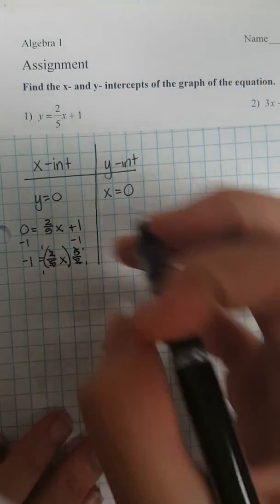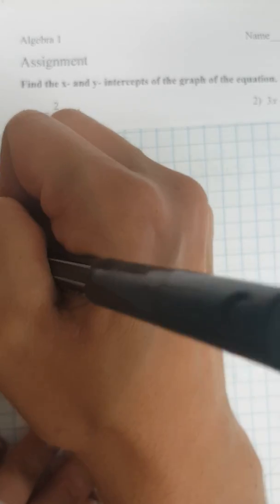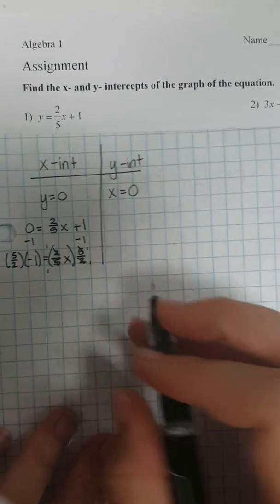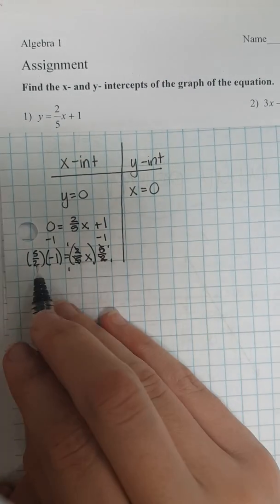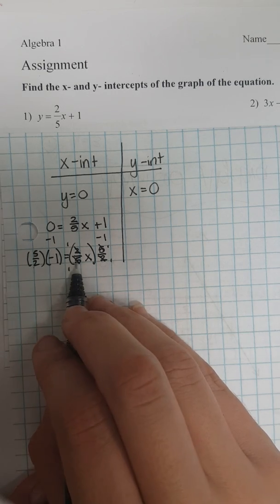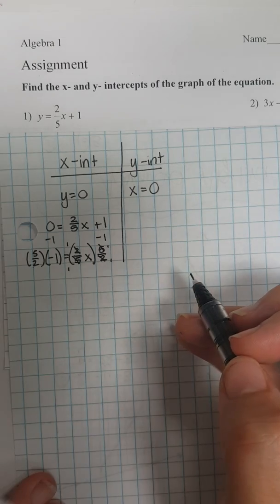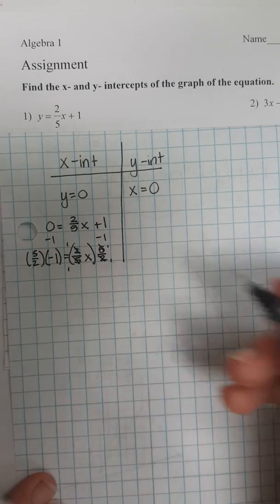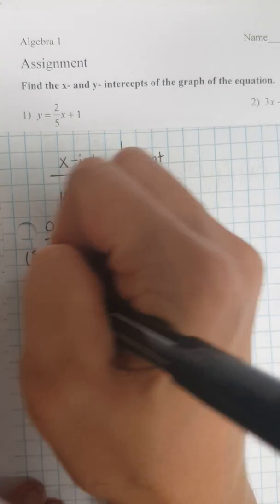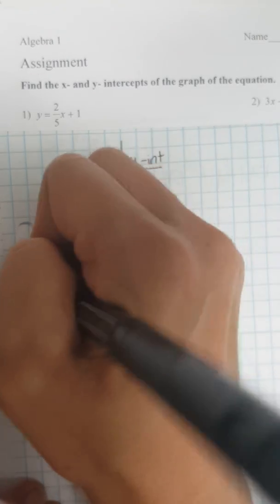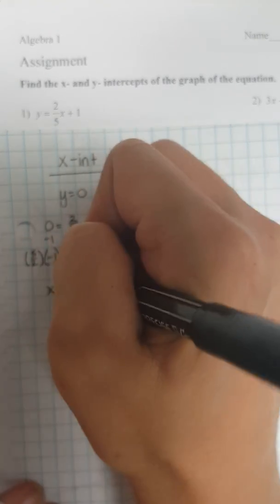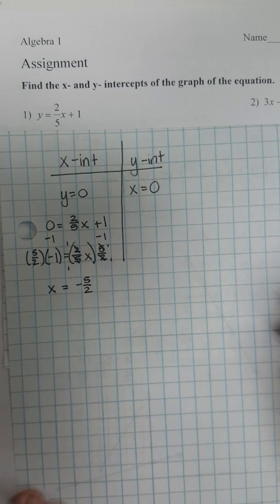But what I do to one side, I have to also do to the other. So if I multiply 5 over 2 over here, I have to multiply 5 over 2 over here in order to get rid of that. So what's 5 over 2 times negative 1? Well, it's 5 over, what's negative 1 times anything? It's just the negative of itself. So this is 1x, so I'm just going to write it x equals negative 5 over 2. And there we go.